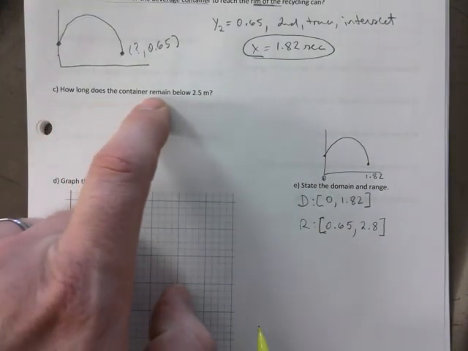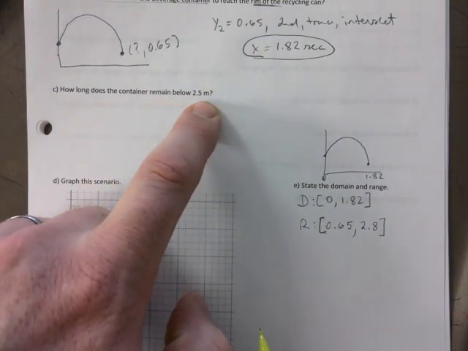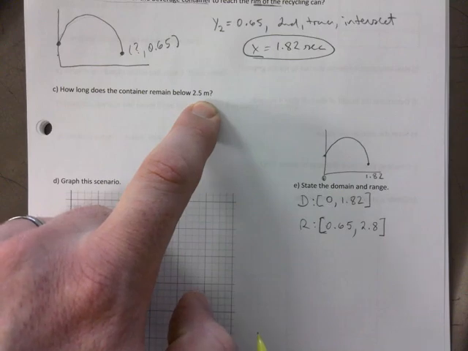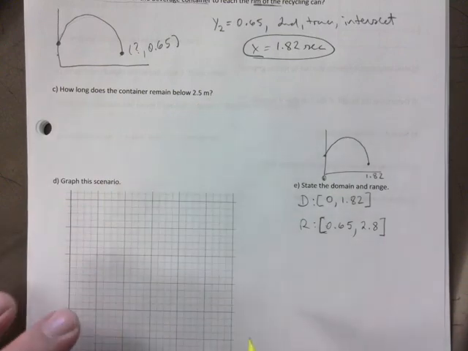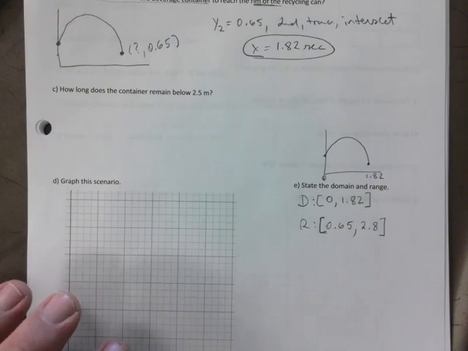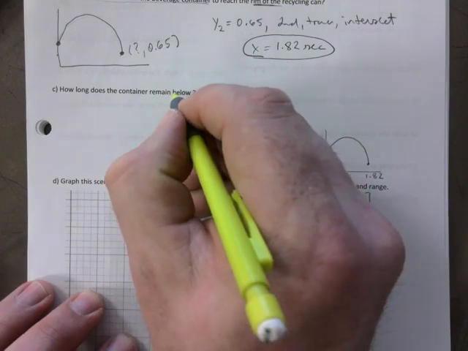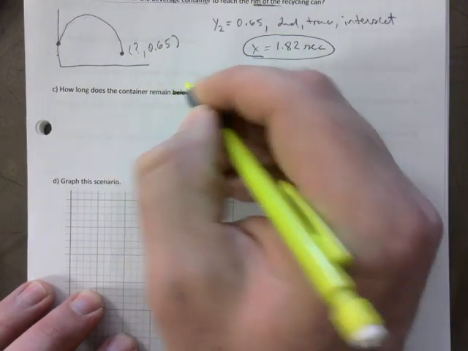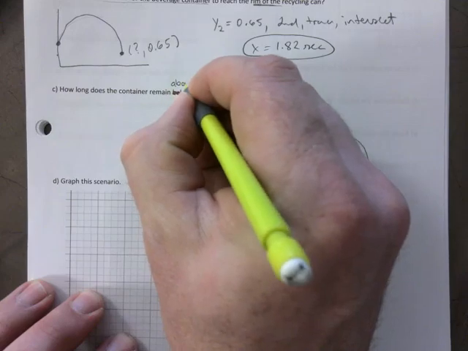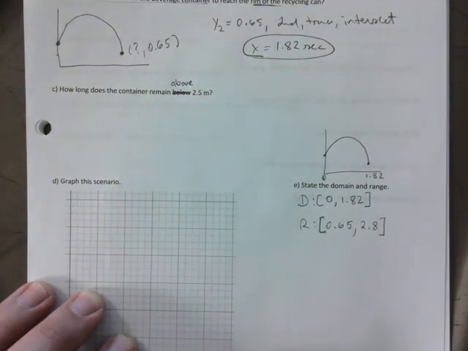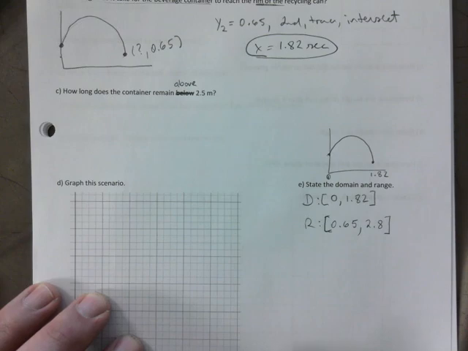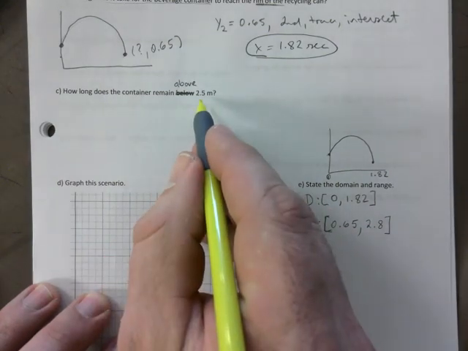How long does a container remain below 2.5 meters? Let's change this for today, because I'm just going to say how long does a container remain above 2.5 meters. What do you do in a question like that?